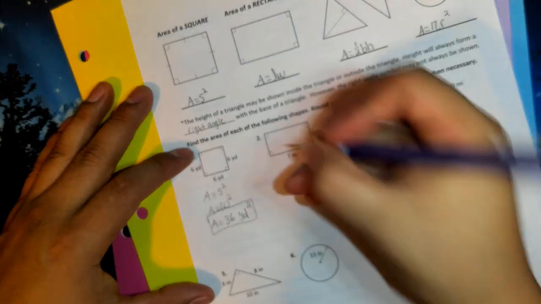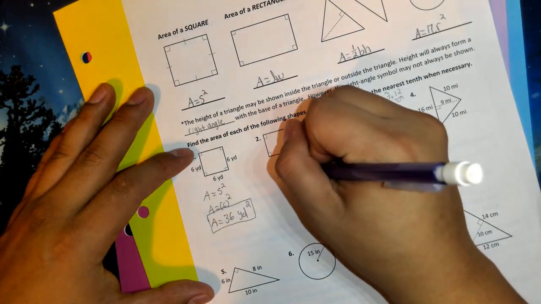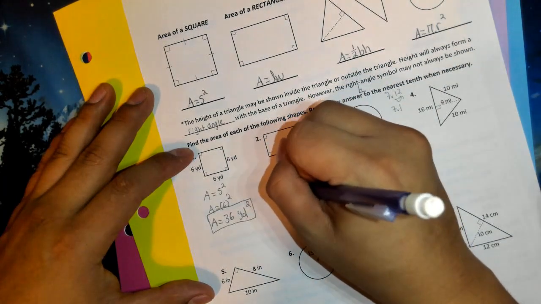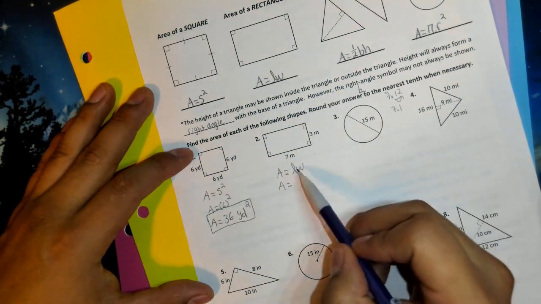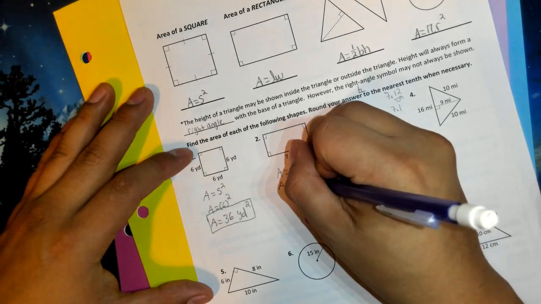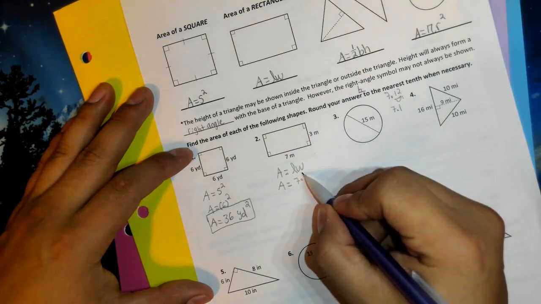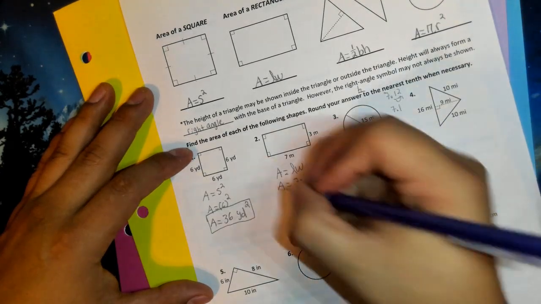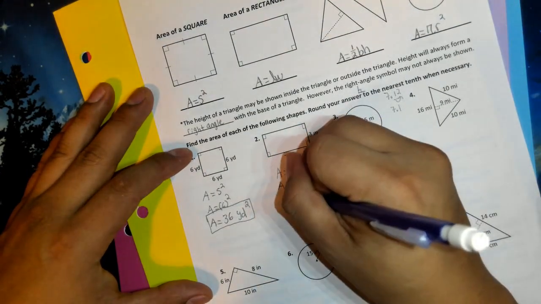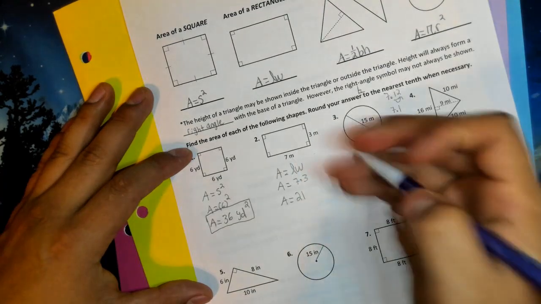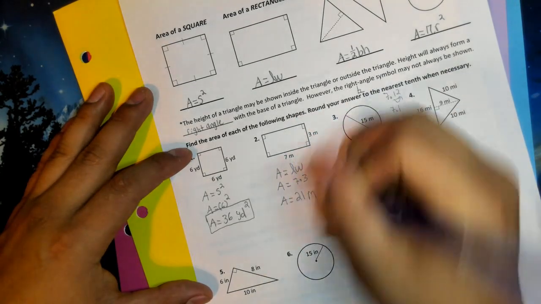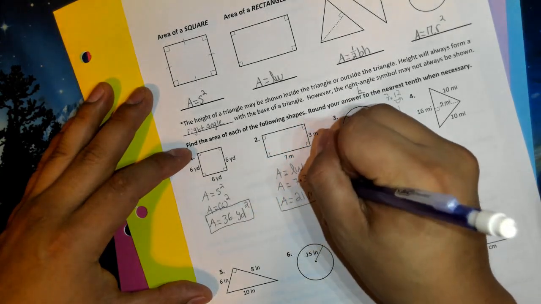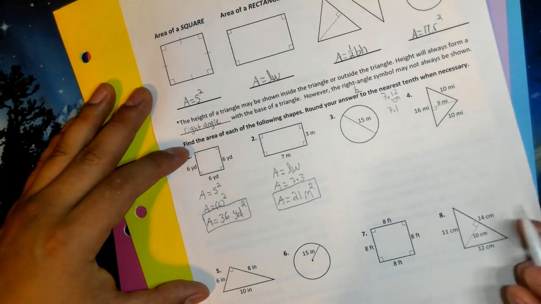We have a rectangle. Formula for a rectangle is length times width. My length is 7 times the width of 3. 7 times 3 is equal to 21. Attach my units, and then it's area, so it's always squared. Not having your unit squared will be considered wrong.